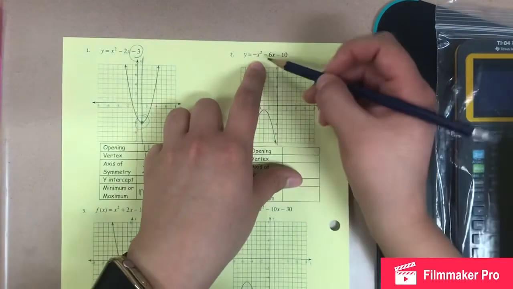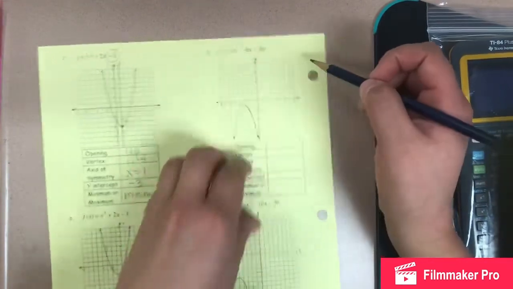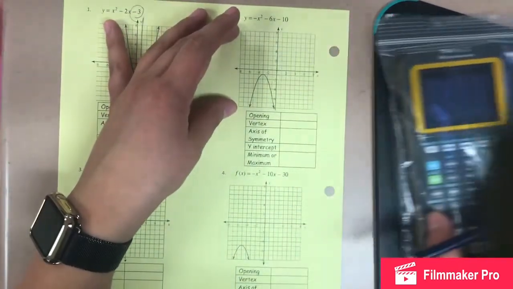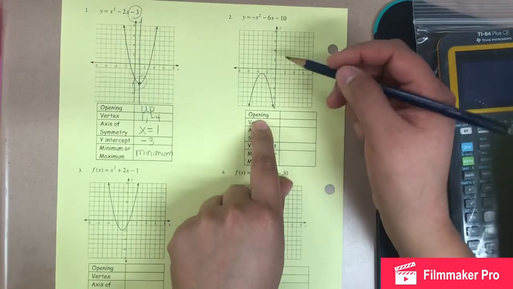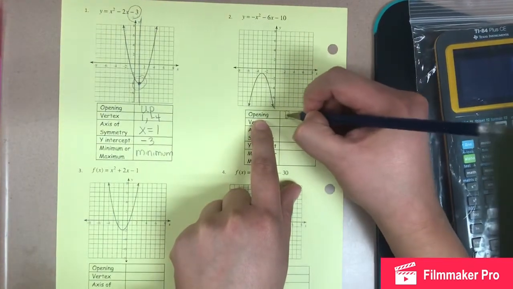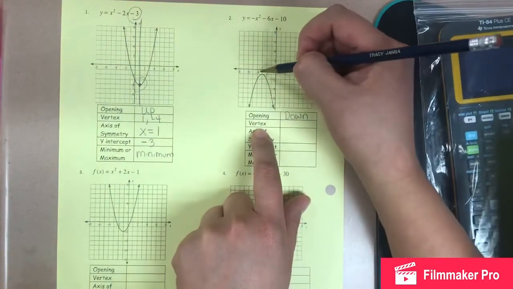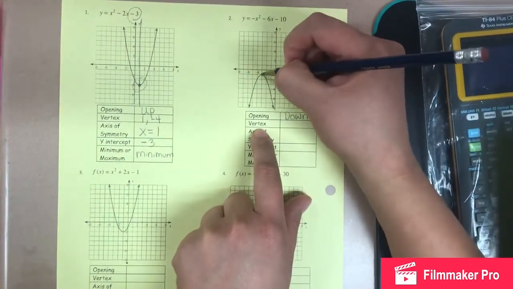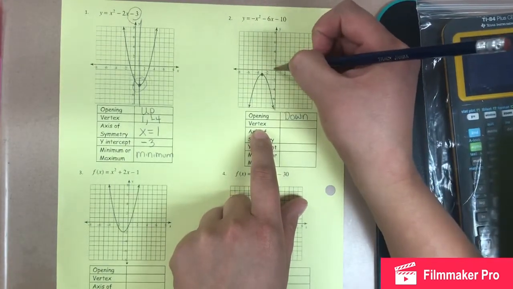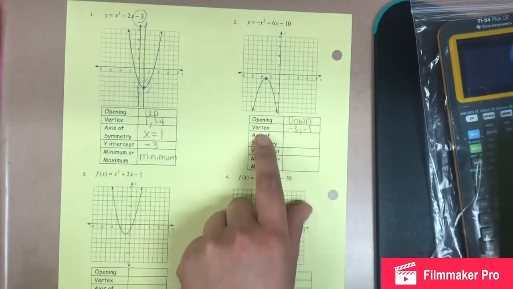Number 2, the equation is -x² minus 6x minus 10. They've given me the graph here, but if they didn't, I could type it into my calculator. So opening: is it opened upward or is it opened downward? In this case, it's opened down. The vertex is the minimum or the maximum, in this case right here, the highest point. And what is this coordinate? This is -3, -1. That's the vertex, okay?